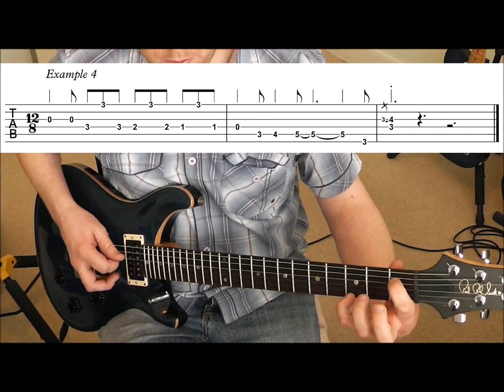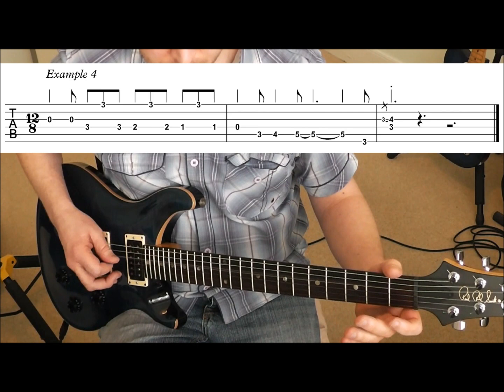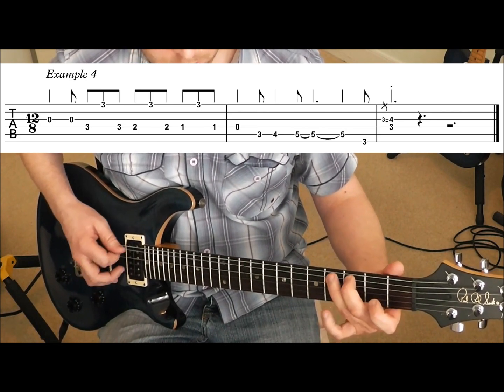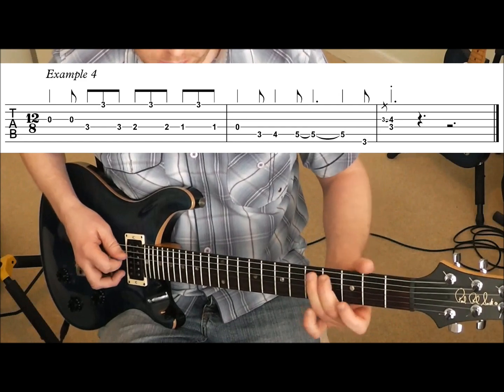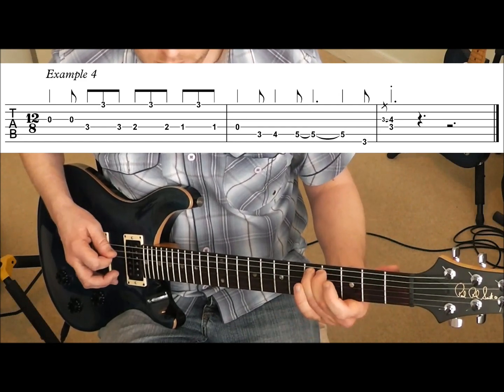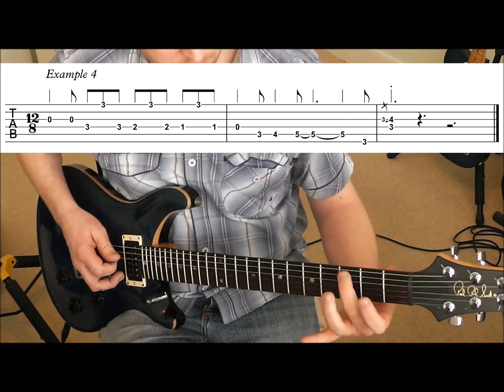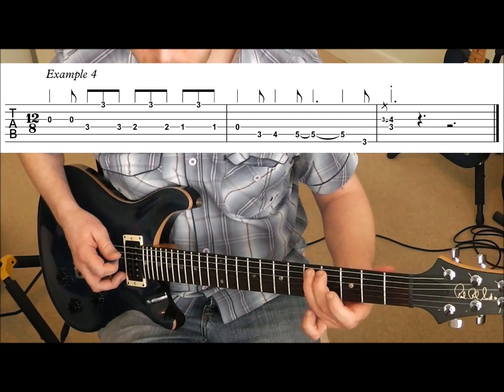Okay, so that's that. Then we go to an open 4th string, and then we go to the 3rd and 4th fret on that 5th string, and move up to the 5th fret. So it's like that. So I was using the 2nd, 3rd, and then moving the 3rd up then to the 5th fret.